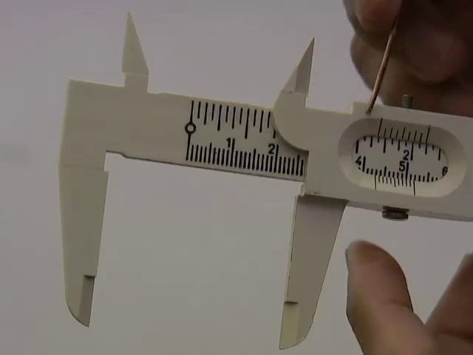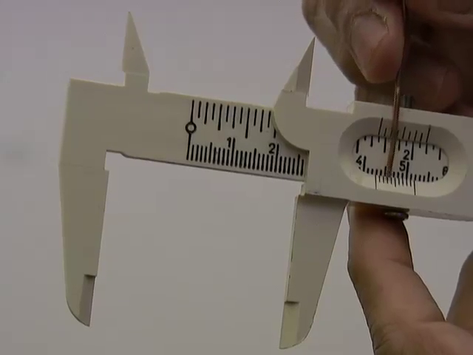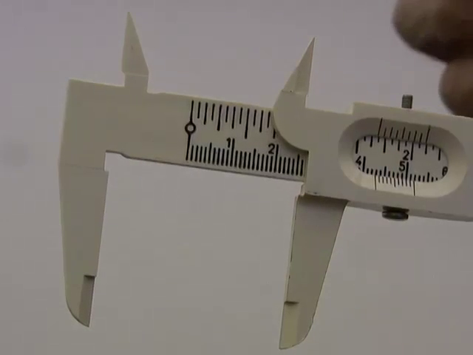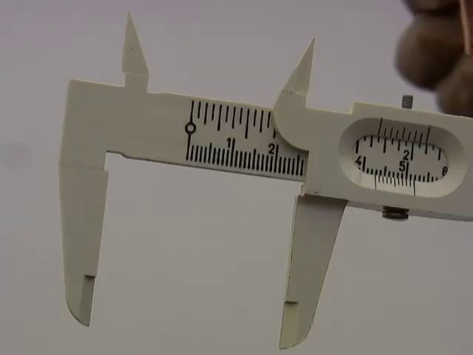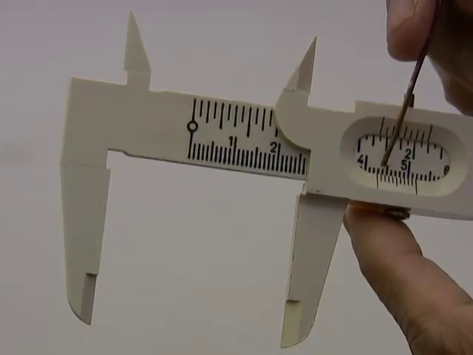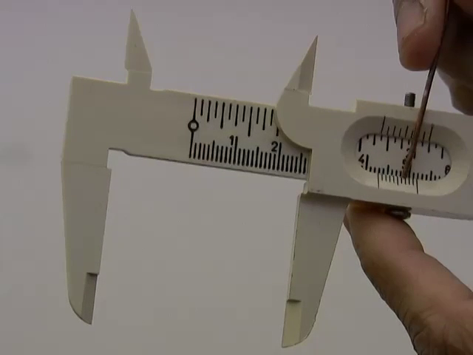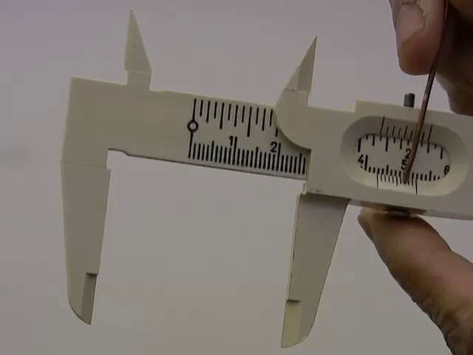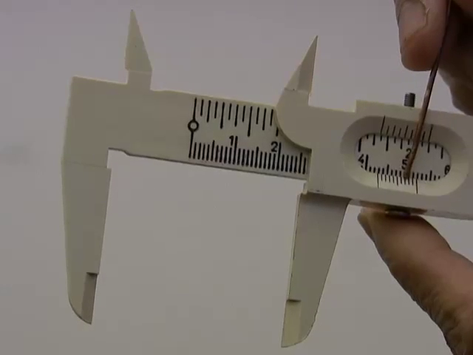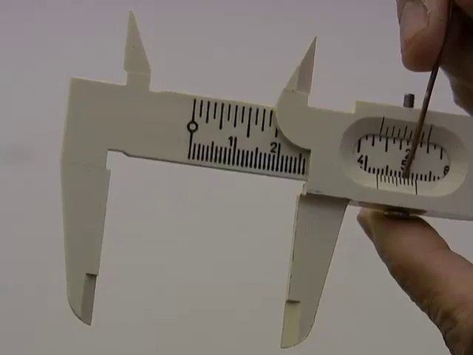What is now remaining after 4.2 centimeter? What you need to look for is which of these vernier divisions is exactly in line with the main scale. Look at this one. This is the 5th vernier division, 6, 7. Isn't the 7th division exactly in line with the main scale? Yes.